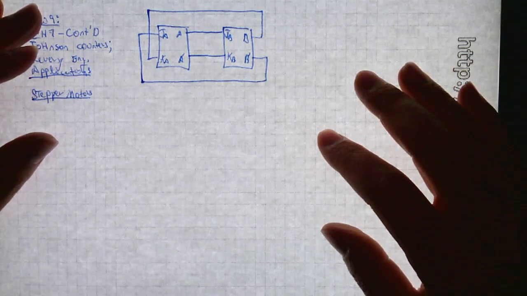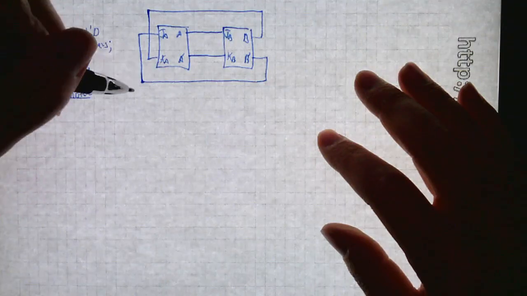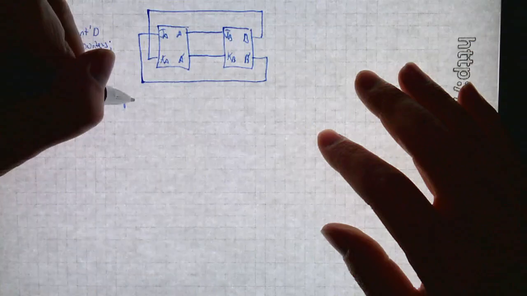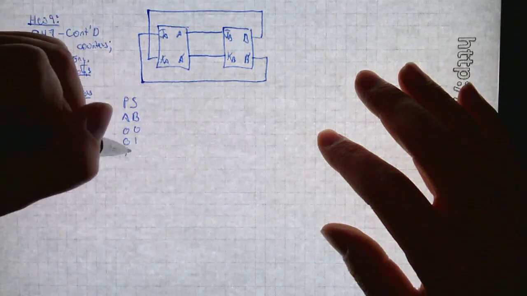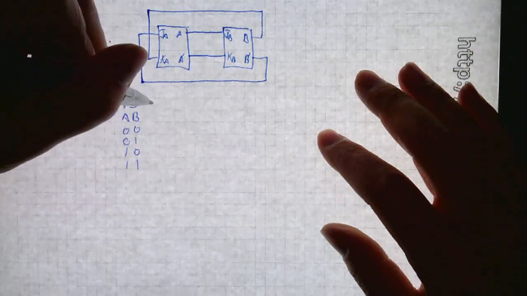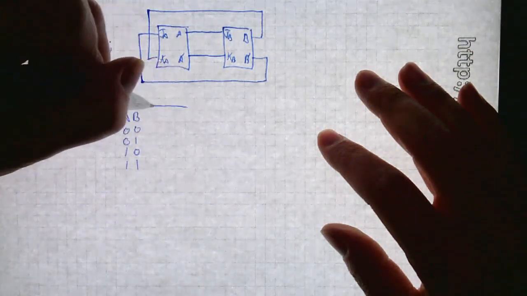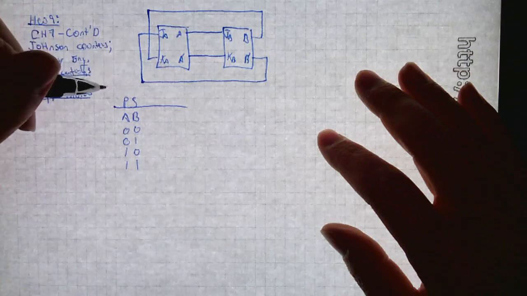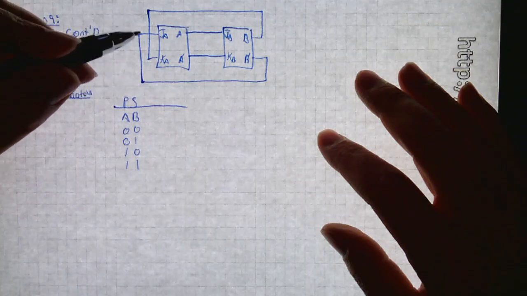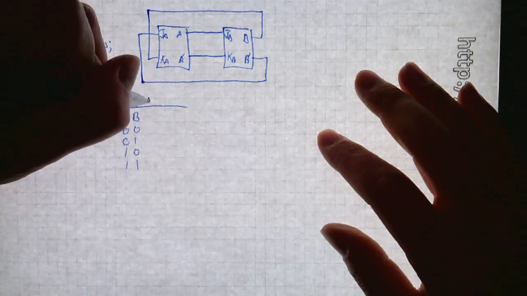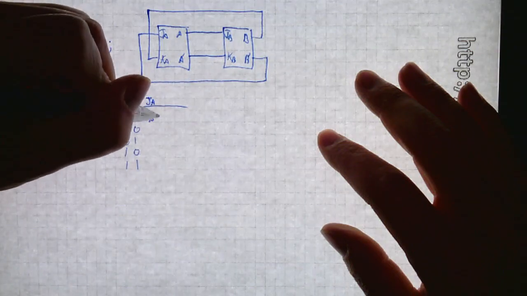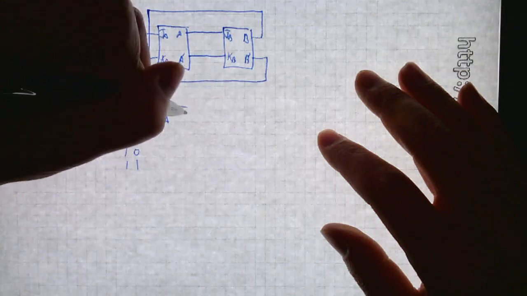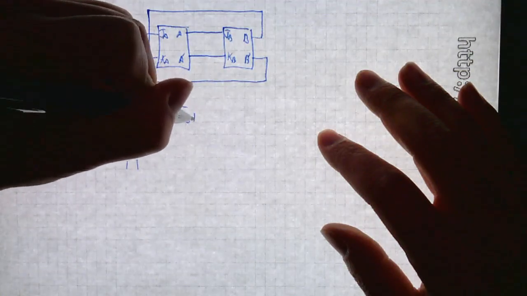So how do we do this analysis? Well, let's see. I need a present state and a next state, so let's start with all possible present states. Now, I can't just jump to the next state column because I don't know what it is without doing an analysis on the inputs. So let's write out JA, KA, JB, KB.